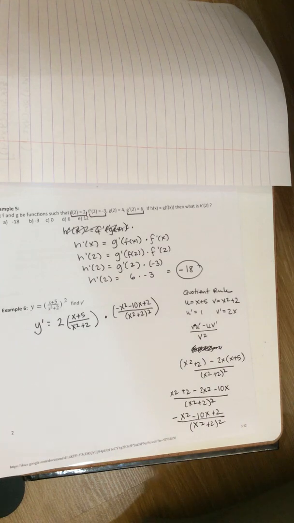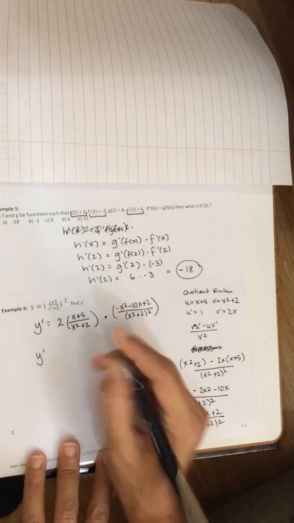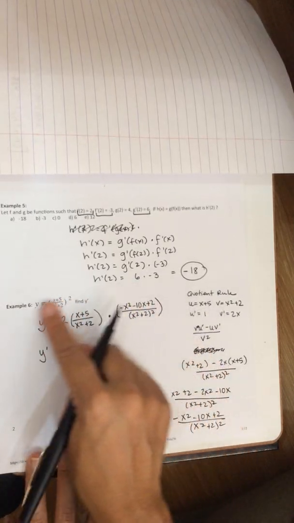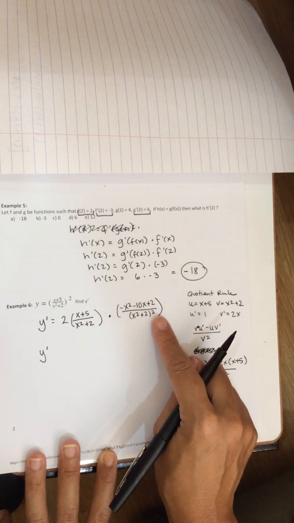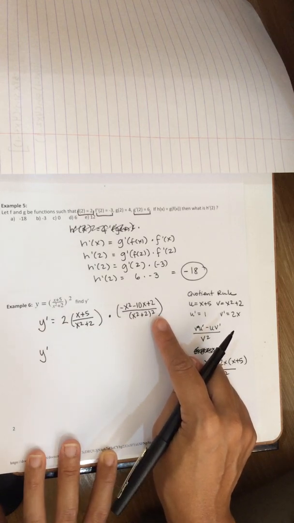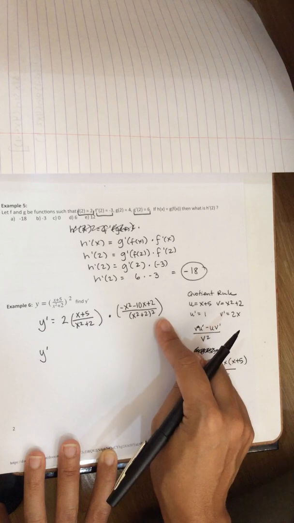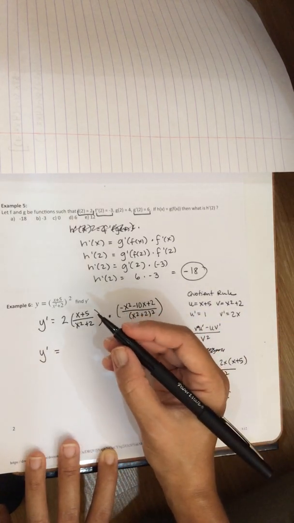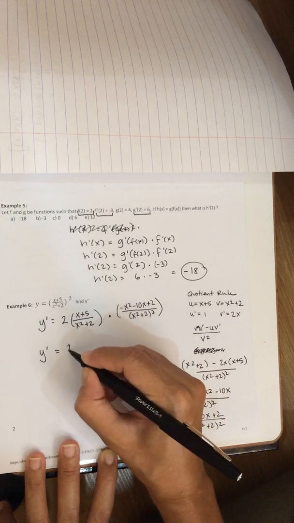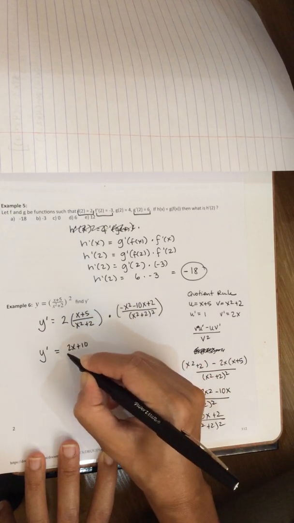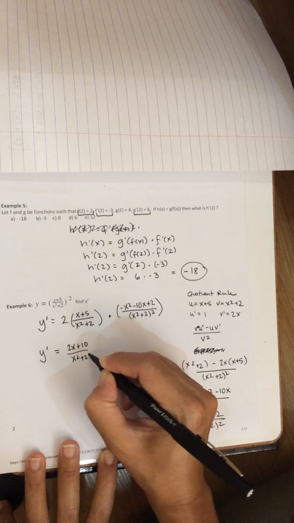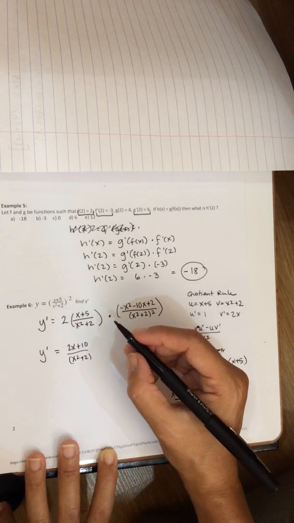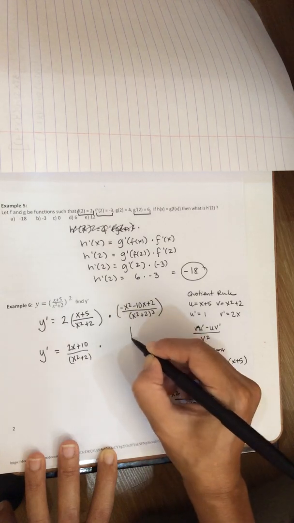So I could keep going with this, right? If you're doing this on the AP exam, you want to leave it here though, because then you're not going to have any arithmetic errors that can mark it wrong. But if it's multiple choice, this answer won't be there. You're going to have to solve it, right? Or simplify it. So you'd end up here with 2x plus 10, right, over x squared plus 2 times all of this.